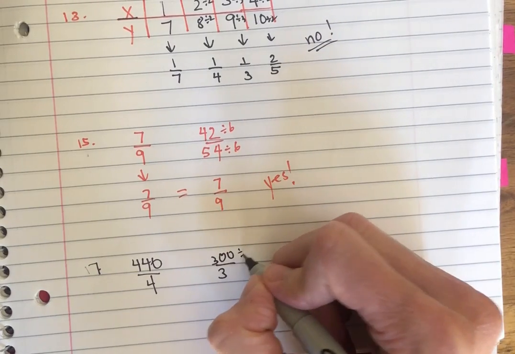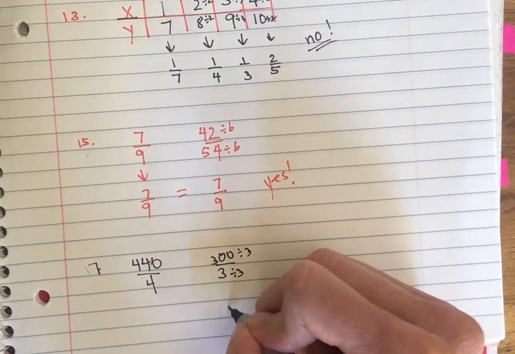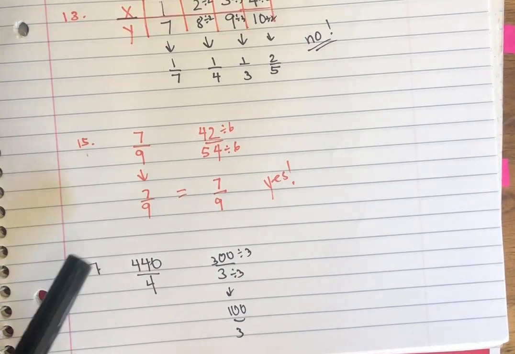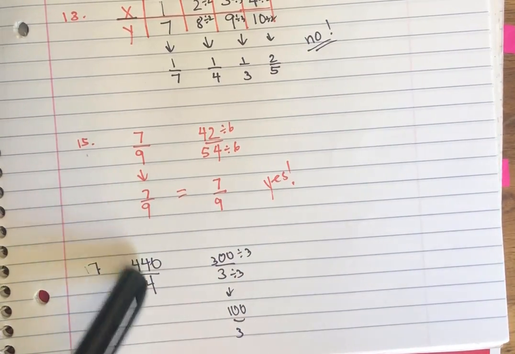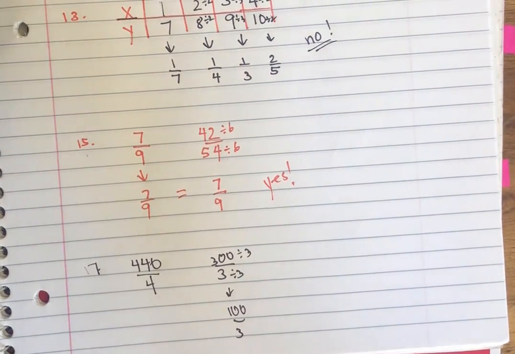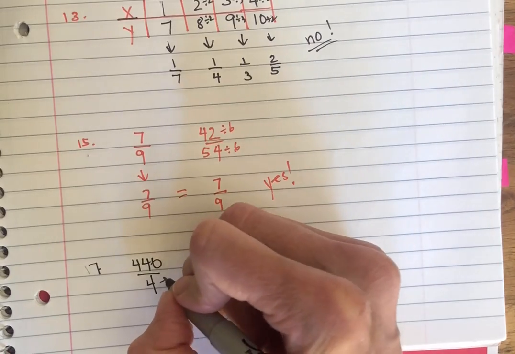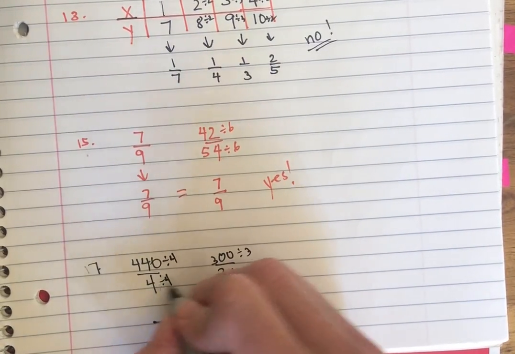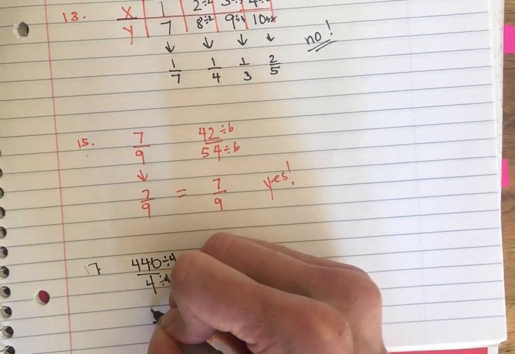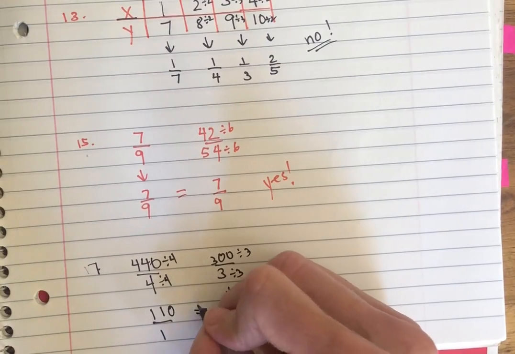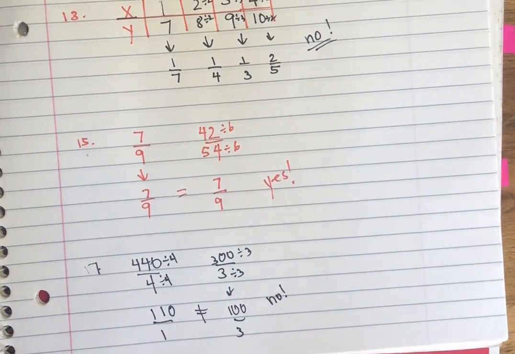So these I'm going to divide by 3 to get a 100 to 3 ratio. You may be able to tell just by looking that this probably will not reduce to 100 to 3. So we can say no right away. If you wanted to prove it, you could divide by 4, divide by 4. 4 divided by 4 is 1, and 110 on top. So these are not equal. So we would say no, those do not form a proportion.